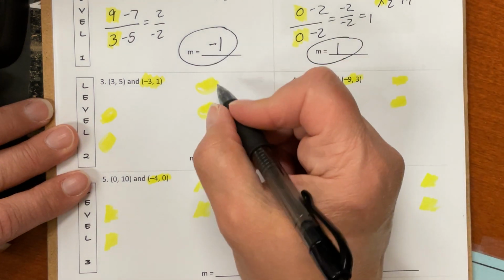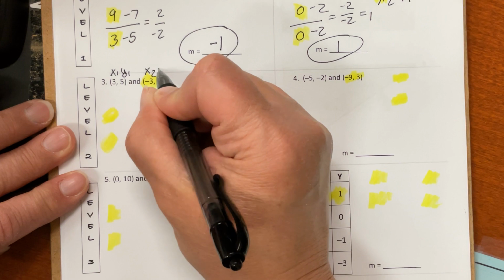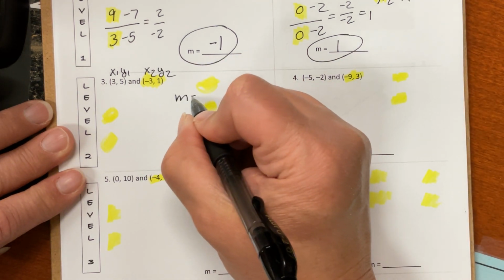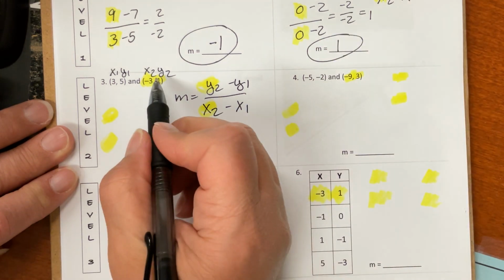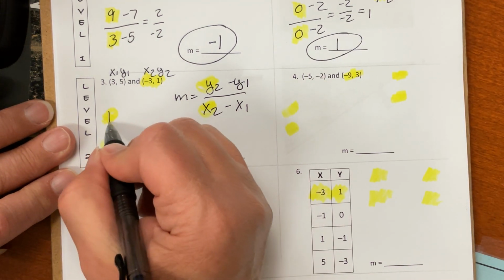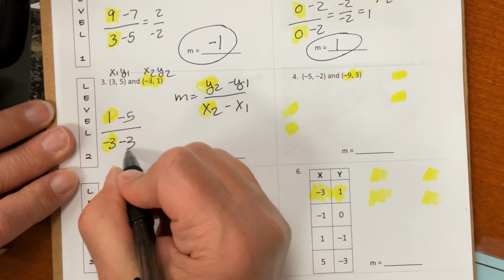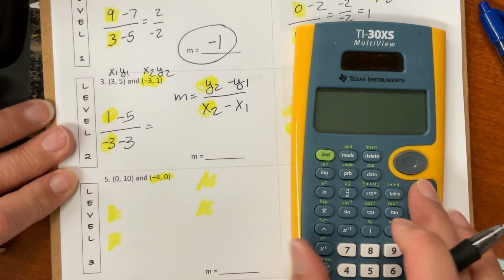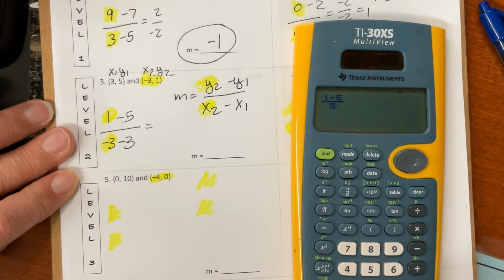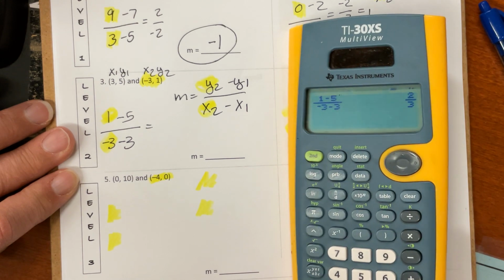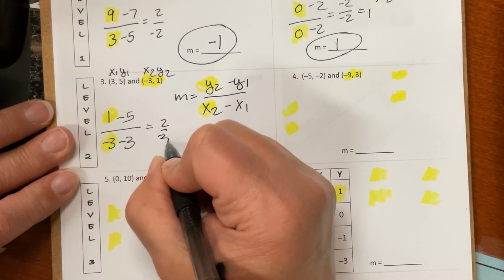All right. So, for this one, you have x1 is 3, y1 is 5, x2 is negative 3, and y2 is 1. The formula doesn't change. It's m equals y2 minus y1 over x2 minus x1, always. And then I'm going to have y2 minus y1, 1 minus 5, over x2 minus x1, negative 3 minus 3. And I'm just going to stick that in my handy-dandy calculator here, which keeps turning off, and I don't know why. And over d, 1 minus 5 over negative 3 minus 3 is... 2/3. Well, I could write it over here, but there's my answer.